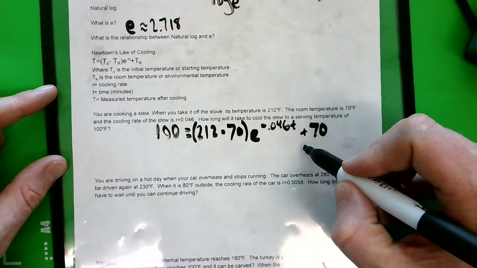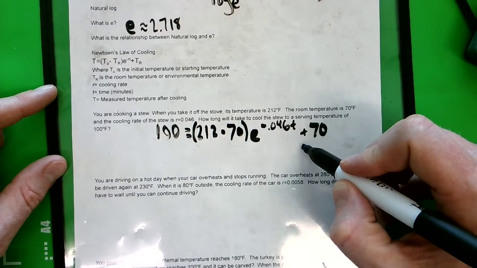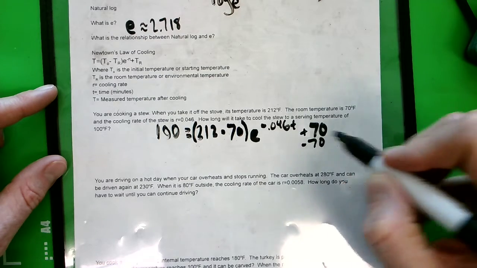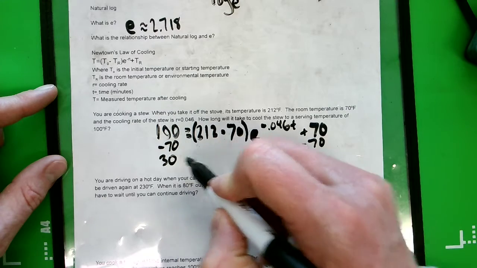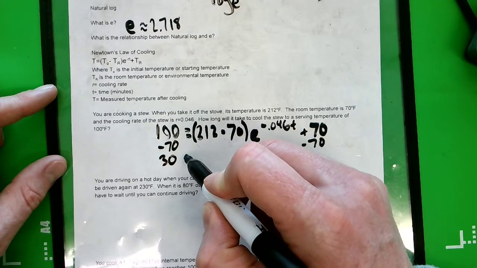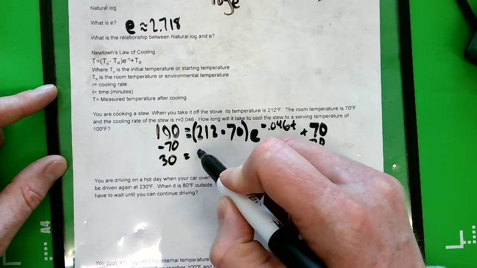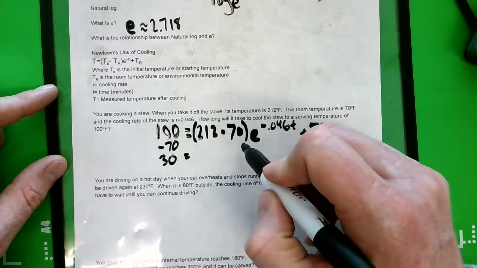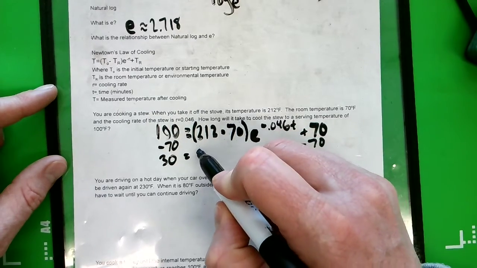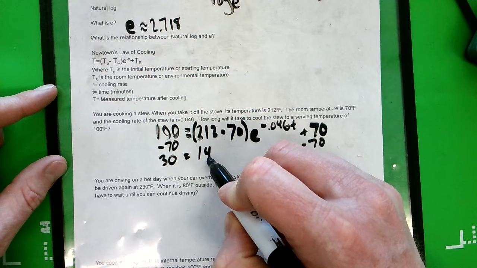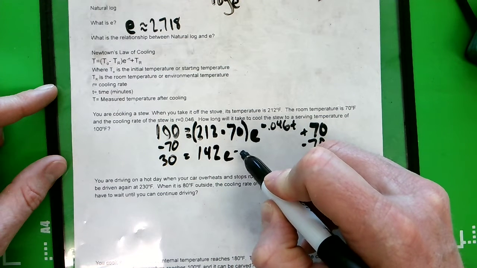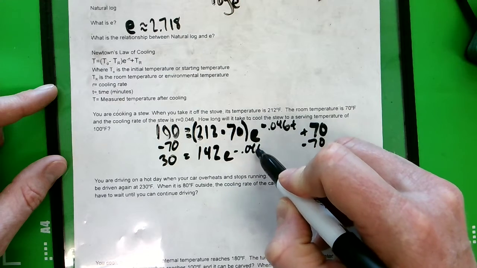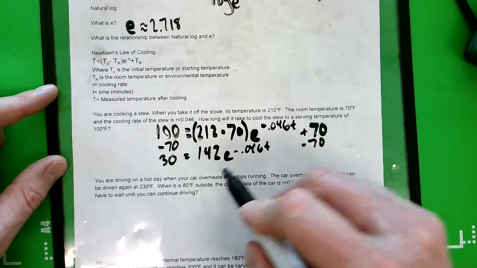The first thing that I might want to do is subtract 70 from both sides. It's going to give me 30 over here. 30 equals 212 minus 70, which is 142, times e to the negative 0.046t power.